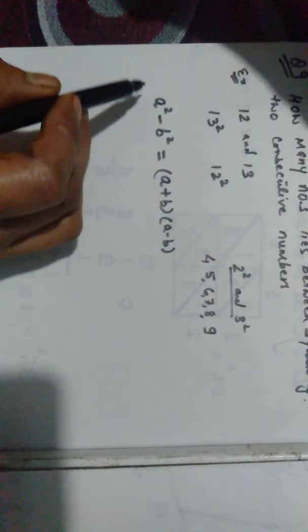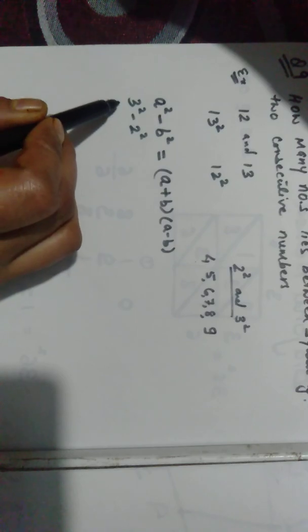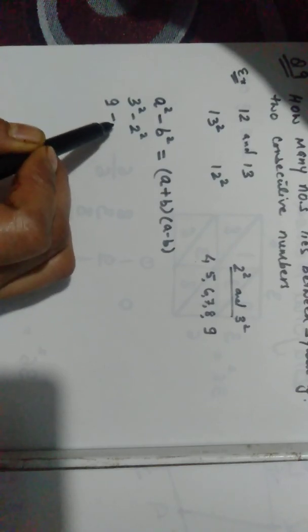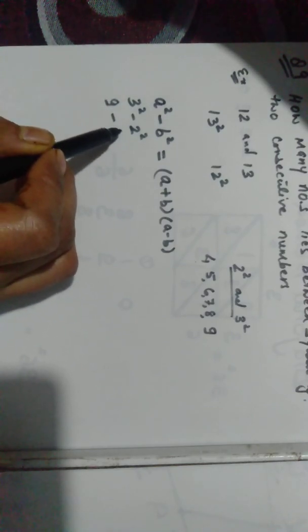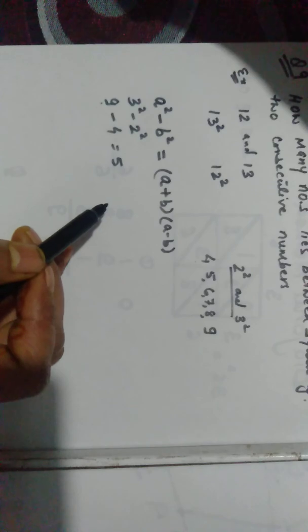When the difference is just 1, we can see this for the example 3 square minus 2 square. 3 square is 9 and 2 square is 4. 9 minus 4 is 5.